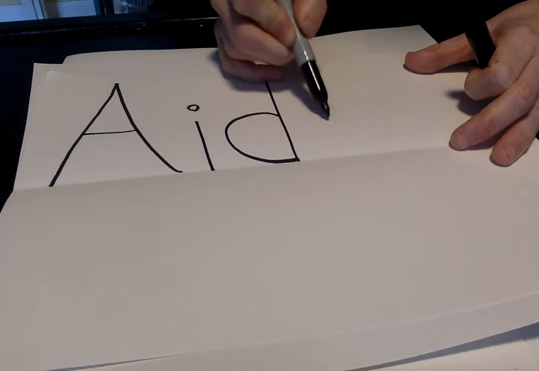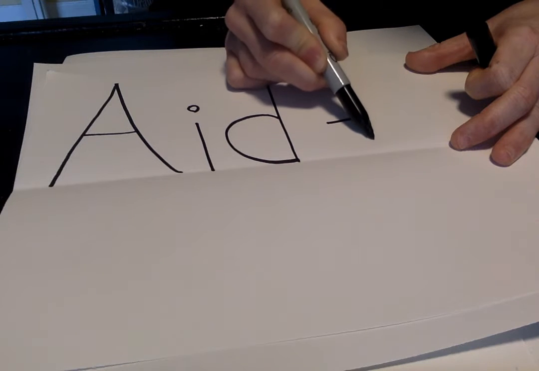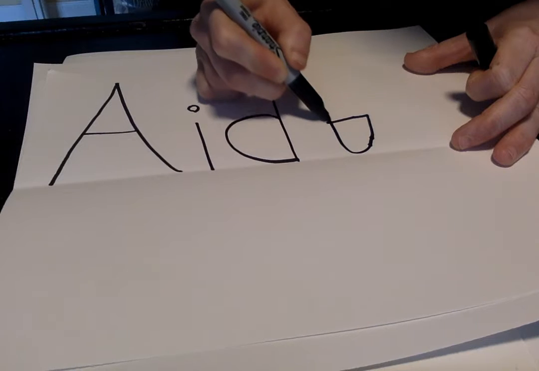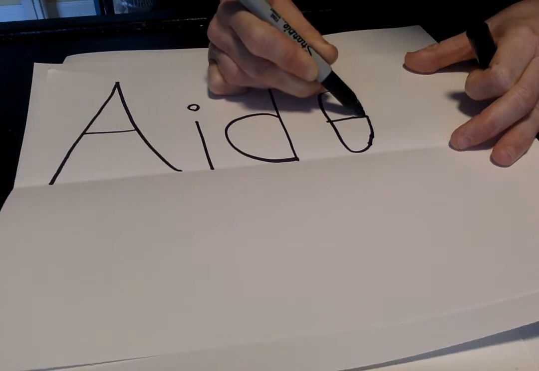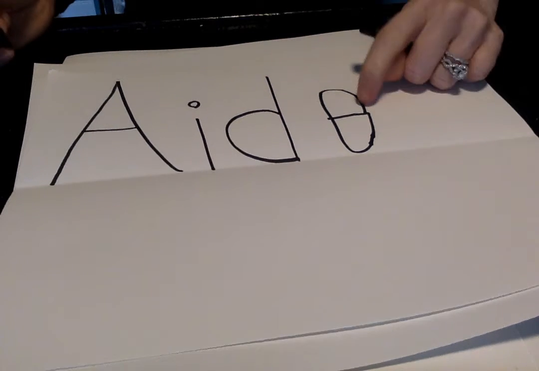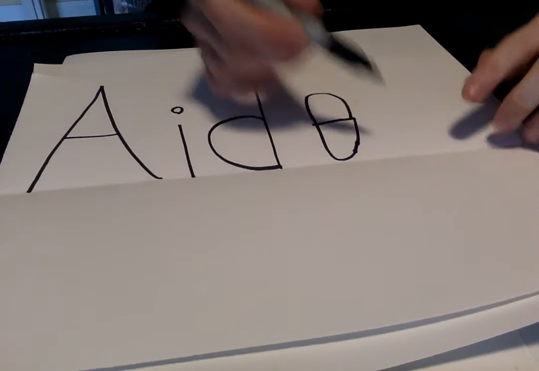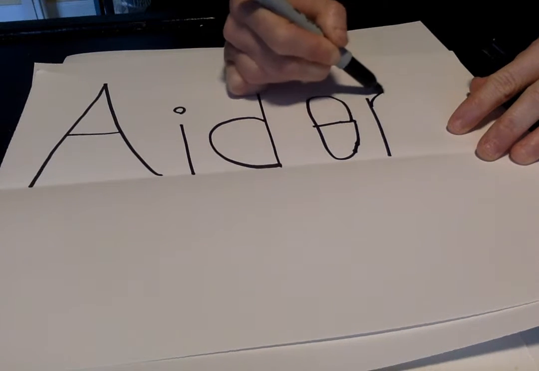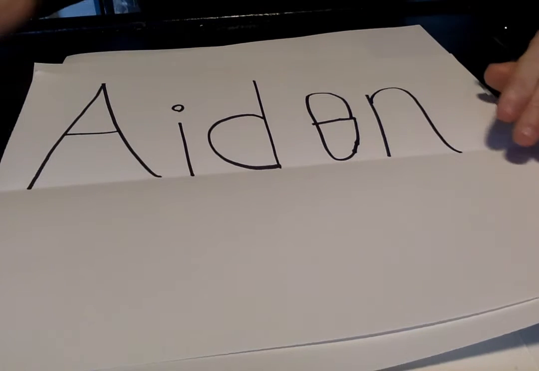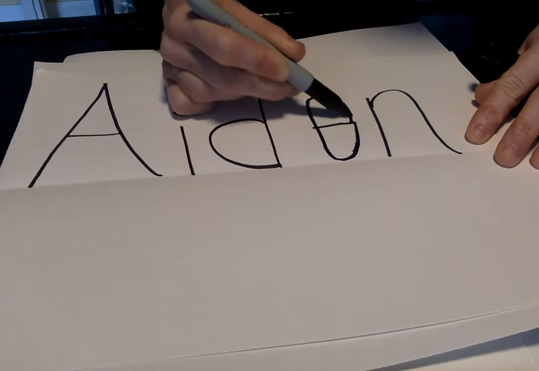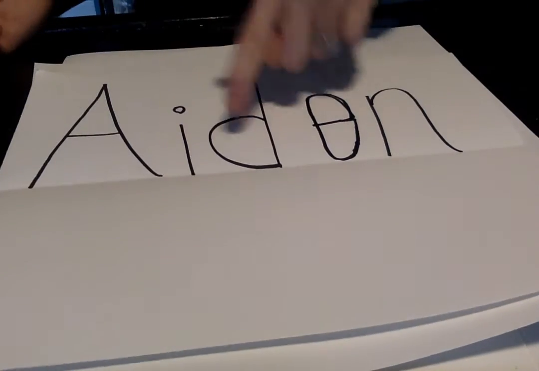And then my E. I think I messed up. I'm doing it upside down. Oh, I did mess up. Rats. So just pretend that this part is not here. And then I'm going to do my N. All right. So I have my E, I have my N, D, I, and A.